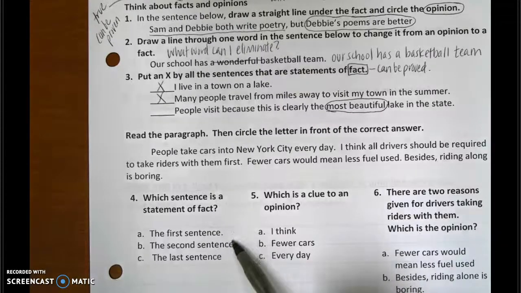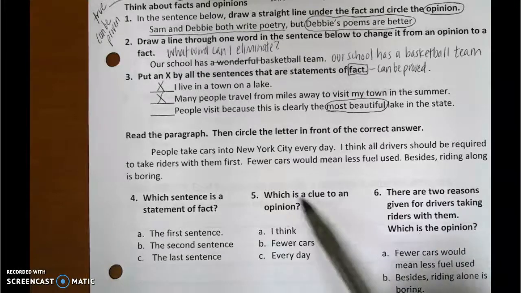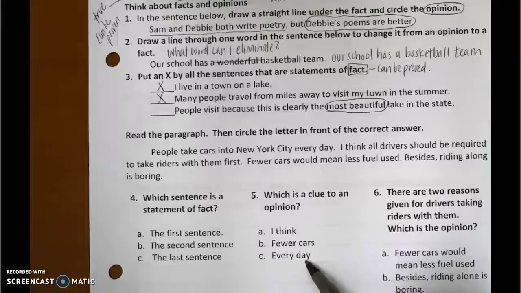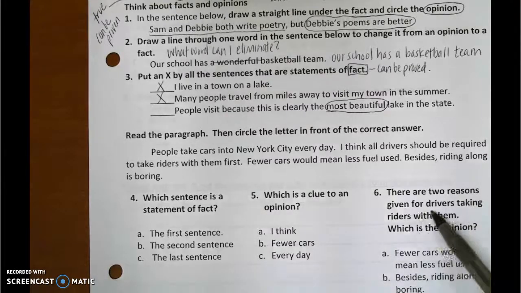The first sentence, the second sentence, the last sentence. Which is a clue to an opinion? I think, fewer cars, and every day. And there are 2 reasons given for drivers taking riders with them. Which is the opinion? So this one only has an A option and a B option, and you're figuring out which of these is the opinion.